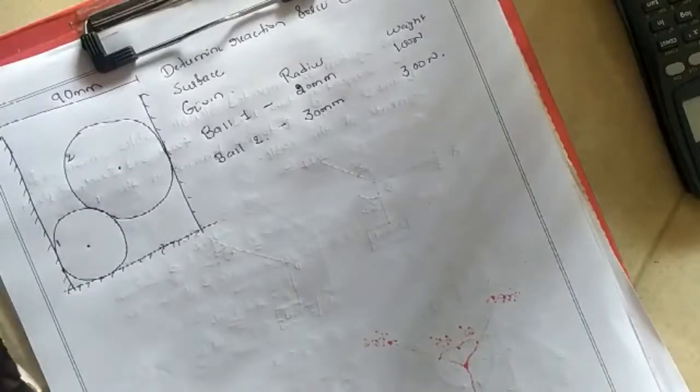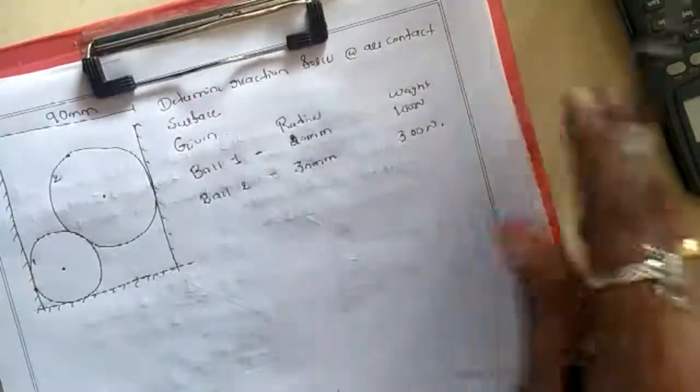Okay, so we'll go to the next problem. The question is again the same as the previous problem: determine the reaction forces at all contact surfaces.